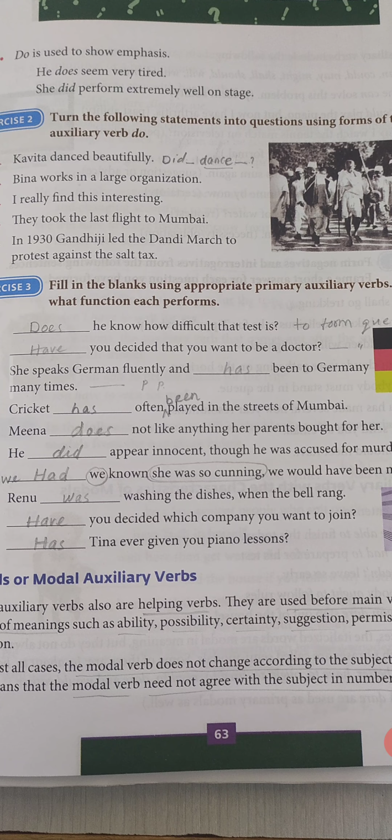So we should be used as a subject, and here because there is no question mark given, had should not be placed in front. If there was question mark, had we known would have been a question. So because there is no question mark given, we should use if we had known, and if only will give the correct meaning.